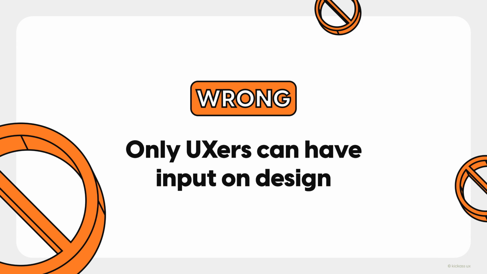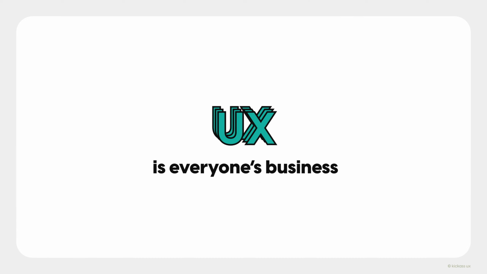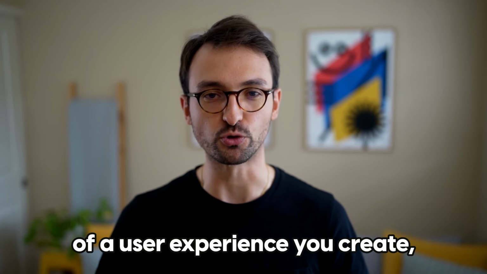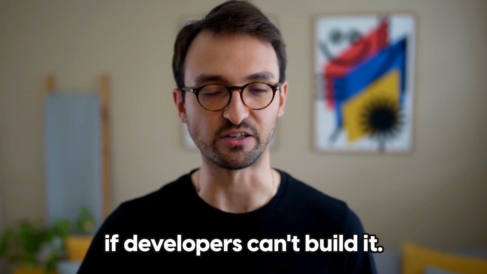The fourth misunderstanding: only UX designers can have input on the design. This misunderstanding is directly related to the one we just talked about. Though it may sound surprising, UX is everyone's business. Product managers, developers, marketing, sales, all have a say in the final experience. It doesn't matter how great of a user experience you create if developers can't build it.